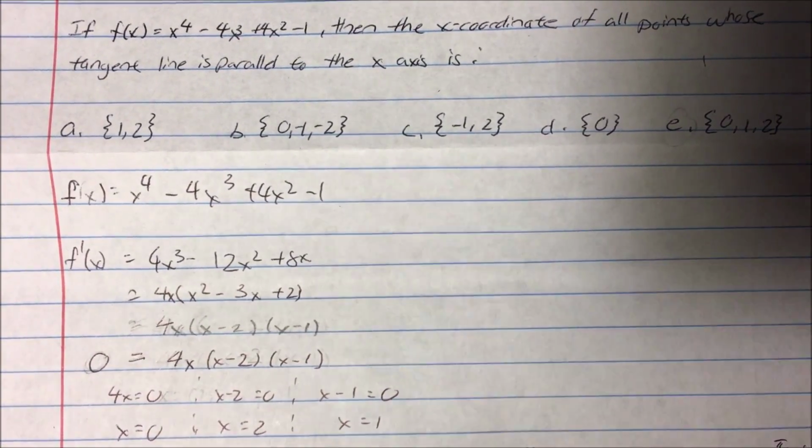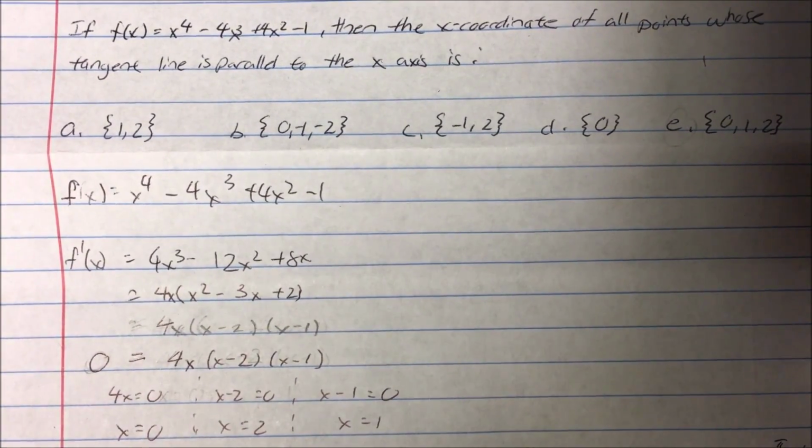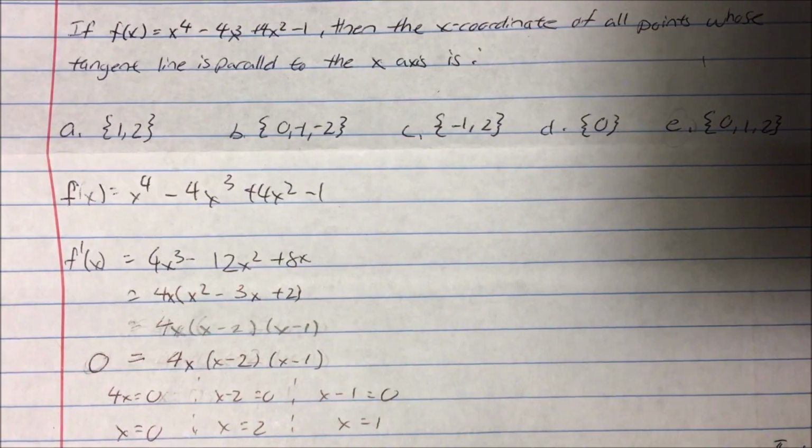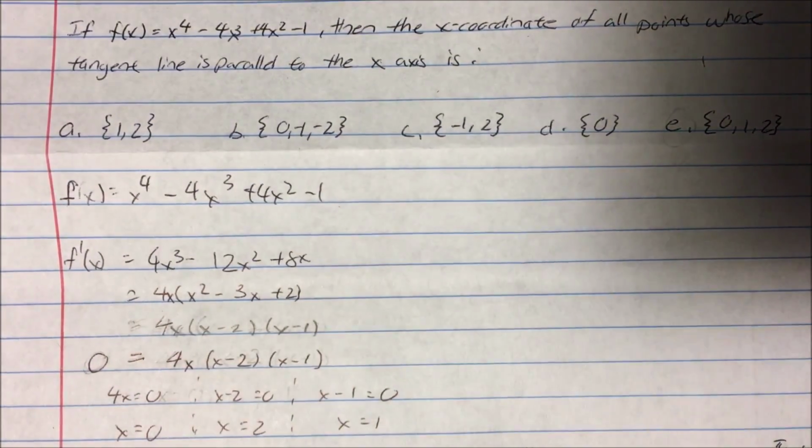If f of x equals x to the fourth minus 4x cubed plus 4x squared minus 1, then the x-coordinate of all the points whose tangent line is parallel to the x-axis is: A, 1 and 2; B, 0, -1, and -2; C, -1 and 2; D, 0; or E, 0, 1, and 2.